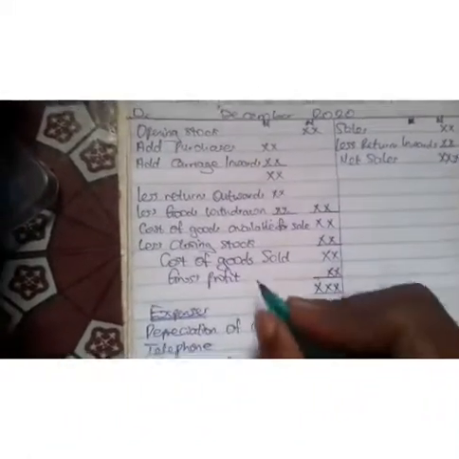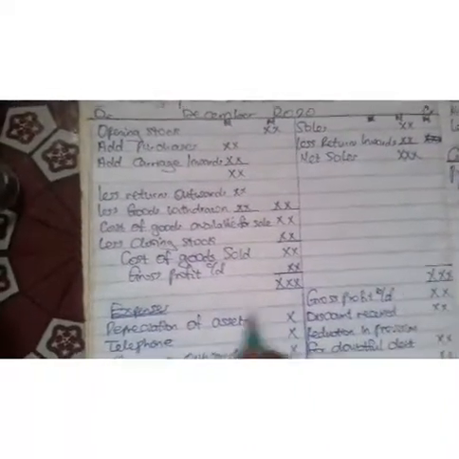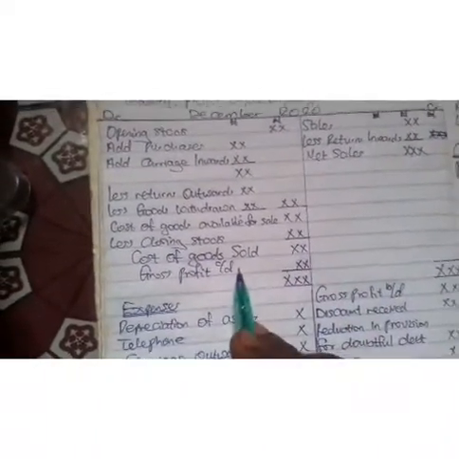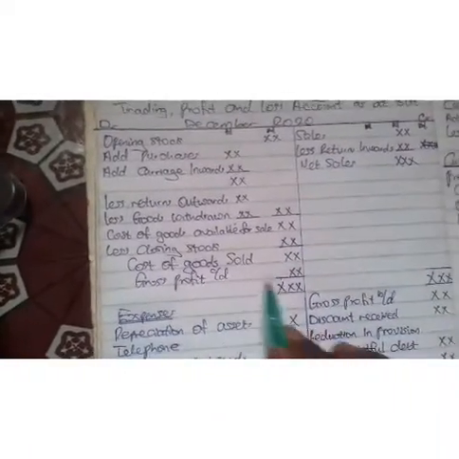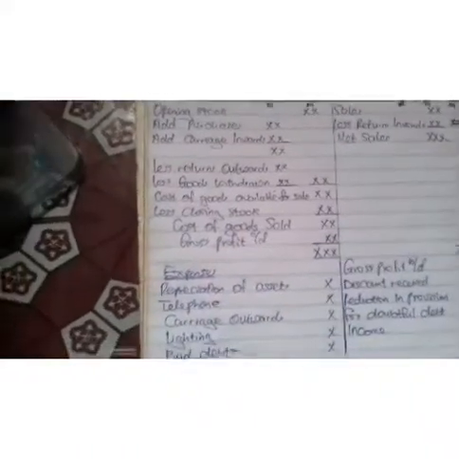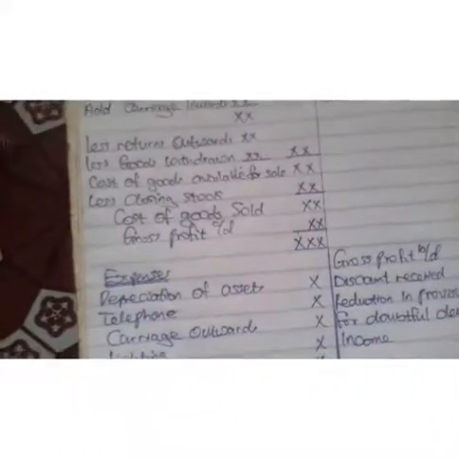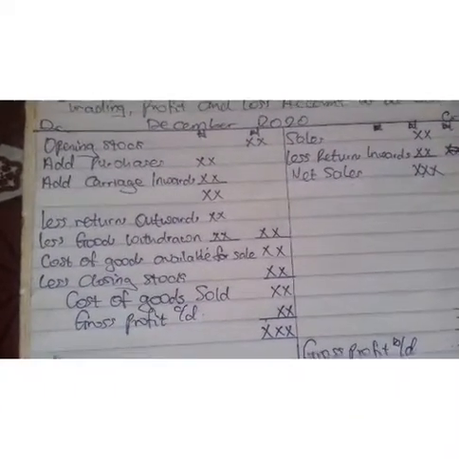Gross profit carried down here. We have gross profit brought down. You understand now? For every debit entry, there must be a corresponding credit entry. So that's how to get gross profit. This one is what we call the trading aspect. That's a trading account.